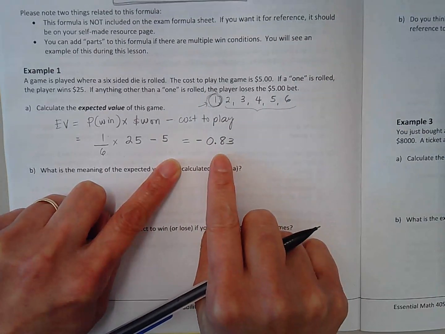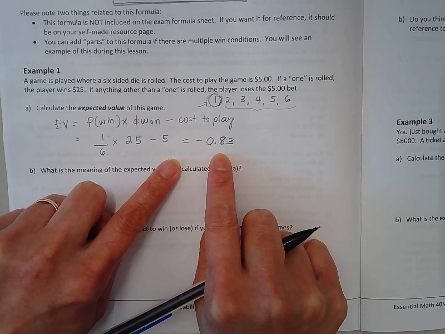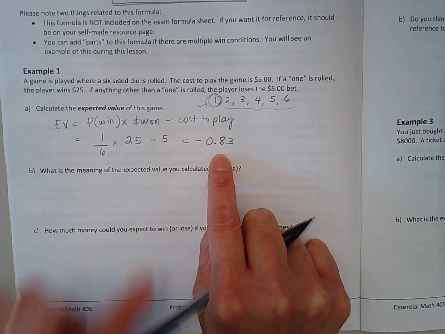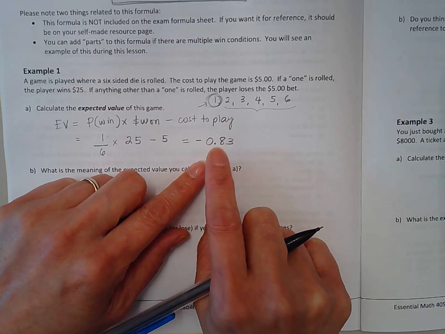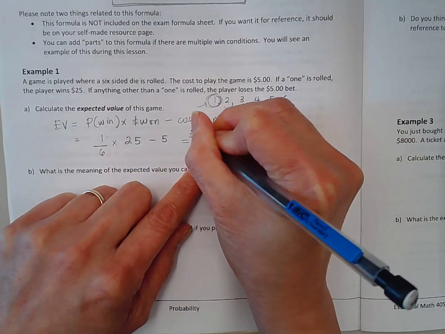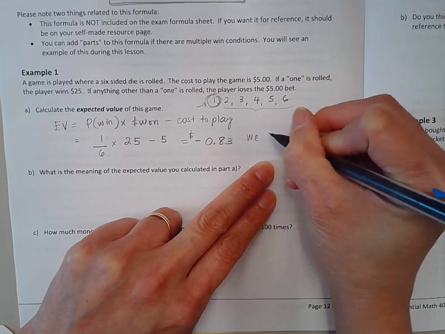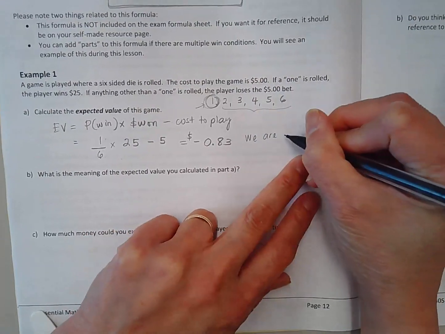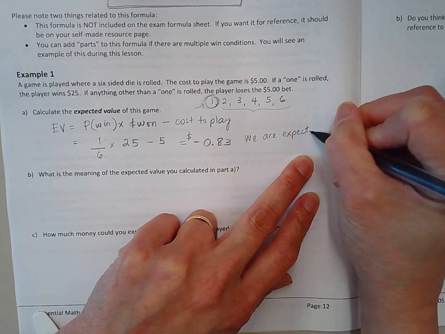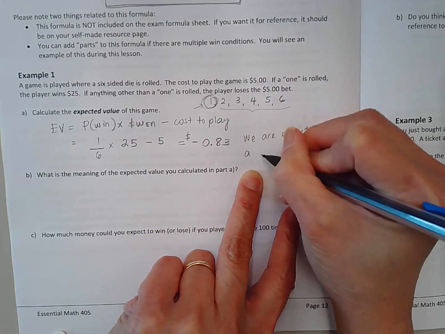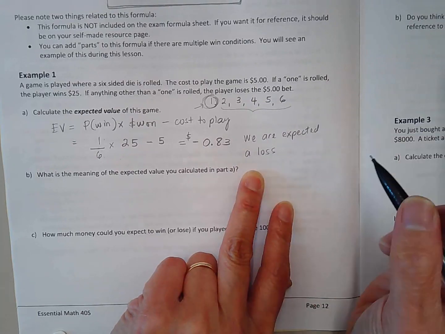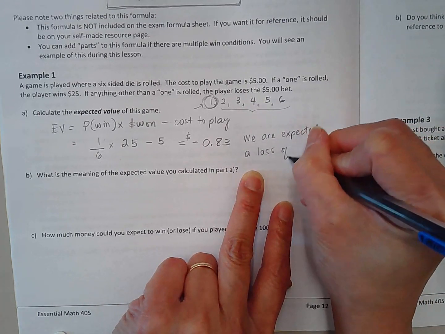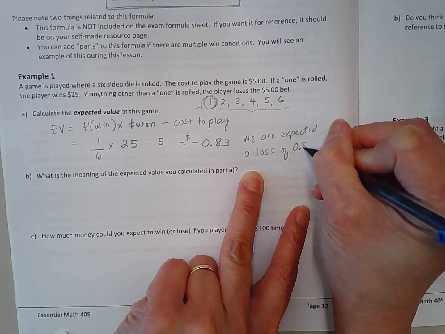This is the expected winnings that we're gonna get. Because it's a negative value, it's actually a loss. So we are expected a loss, a negative of 83 cents.